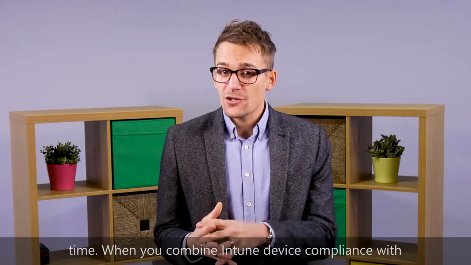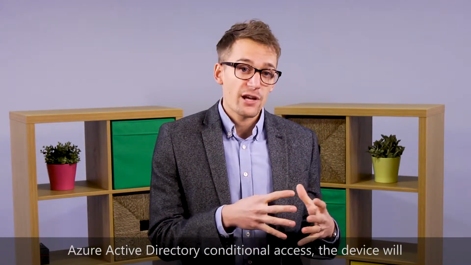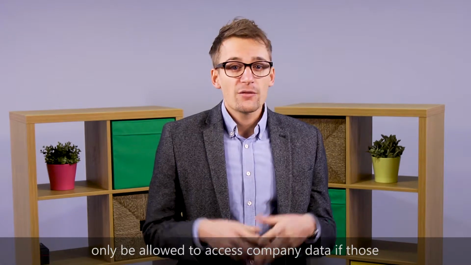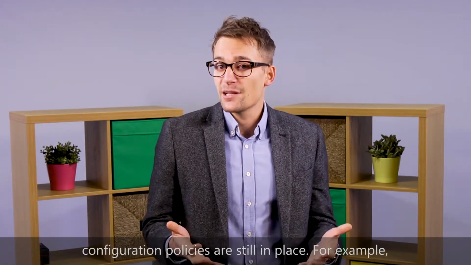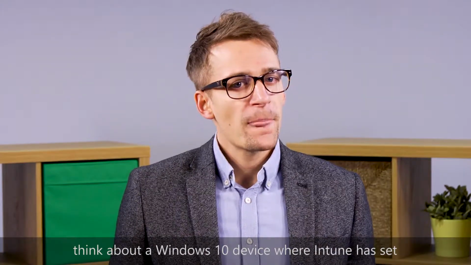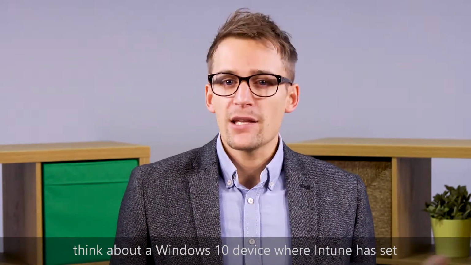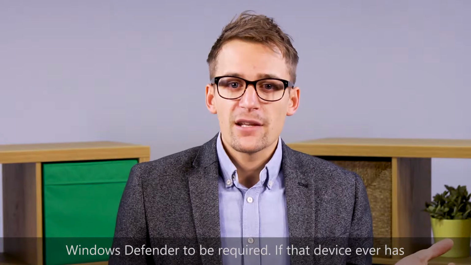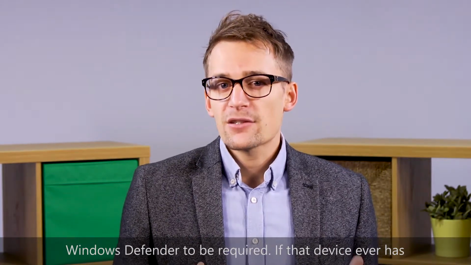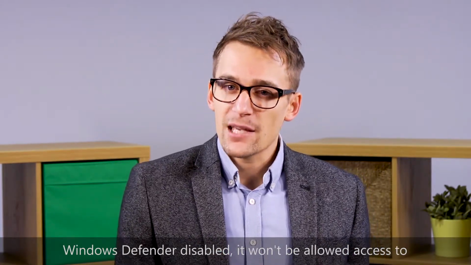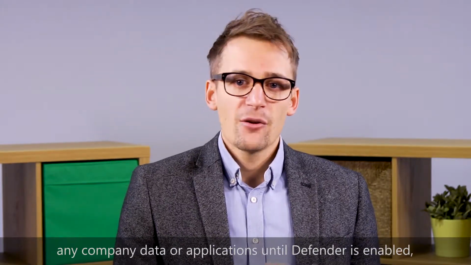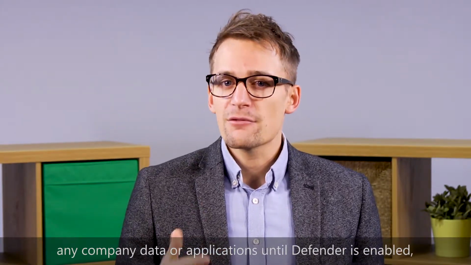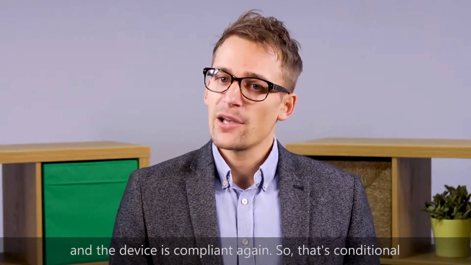When you combine Intune device compliance with Azure Active Directory Conditional Access, the device will only be allowed to access company data if those configuration policies are still in place. For example, think about a Windows 10 device where Intune has set Windows Defender to be required. If that device ever has Windows Defender disabled, it won't be allowed access to any company data or applications until Defender is enabled and the device is compliant again.